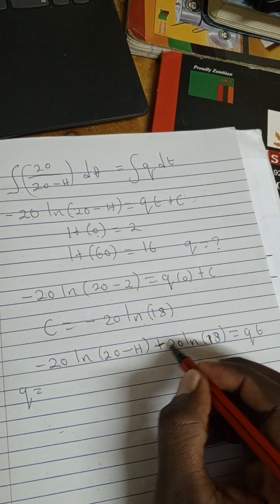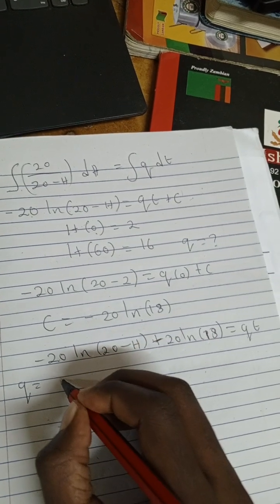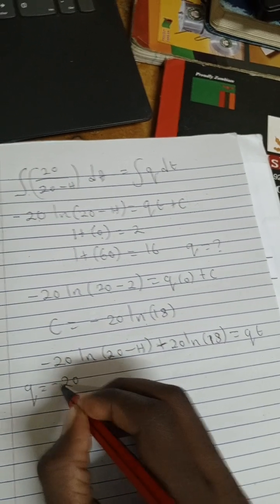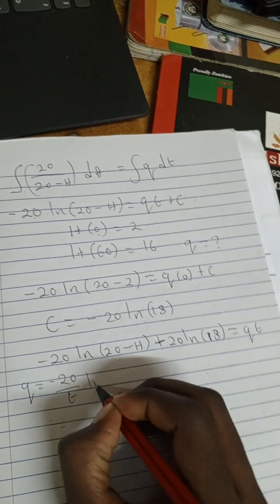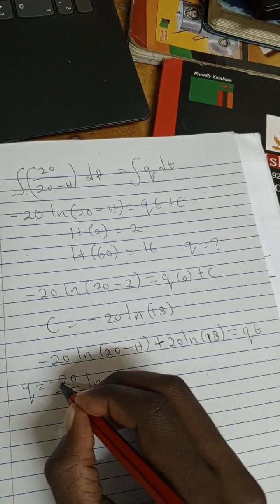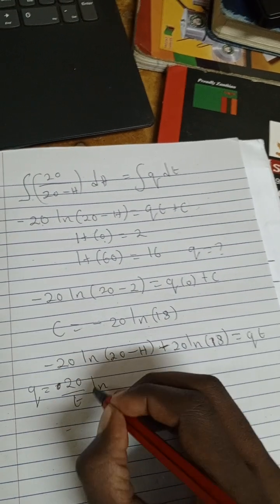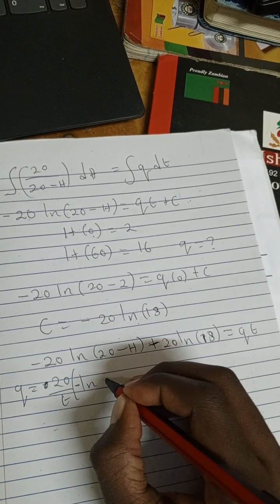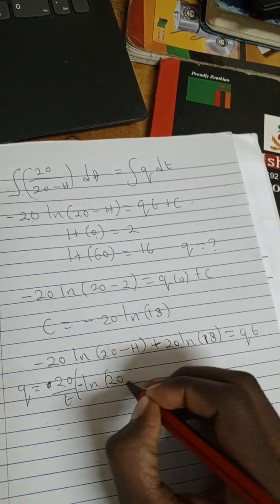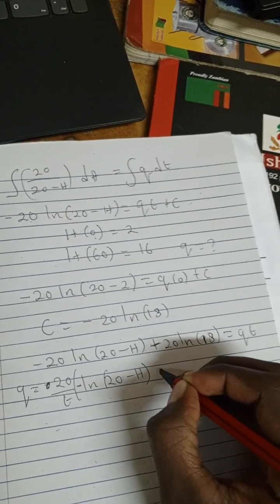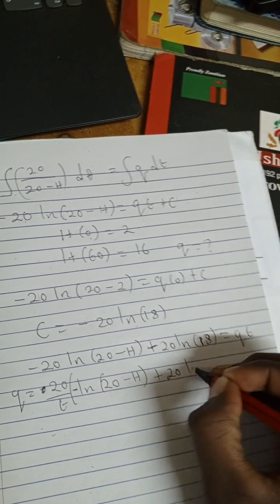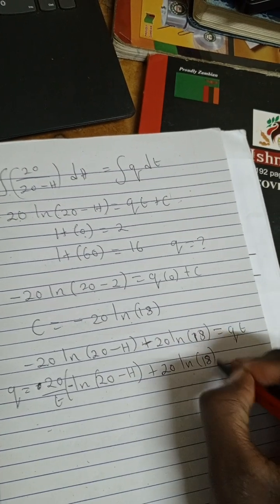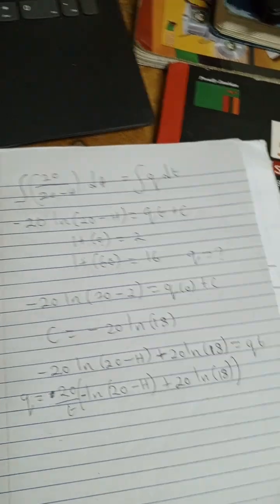I'm going to factor out a 20 since there's a 20 and a 20 here. So we're going to have negative 20 divided by T, natural log of 20 less H, plus 20 natural log of 18, like this.